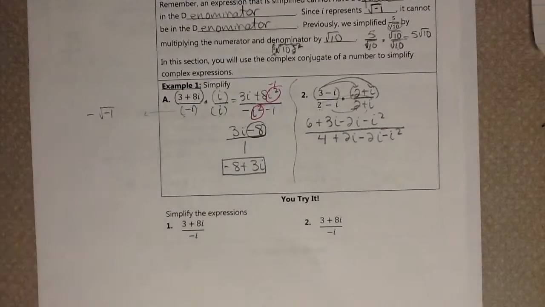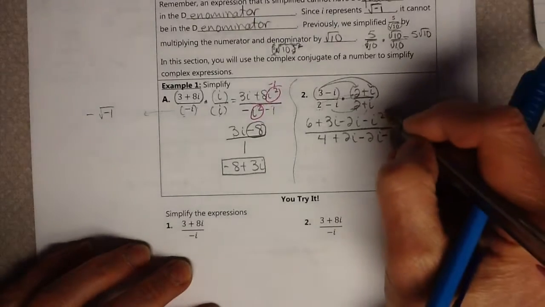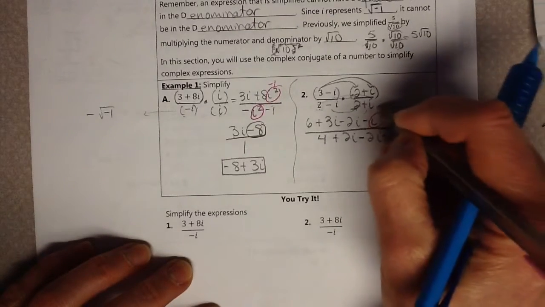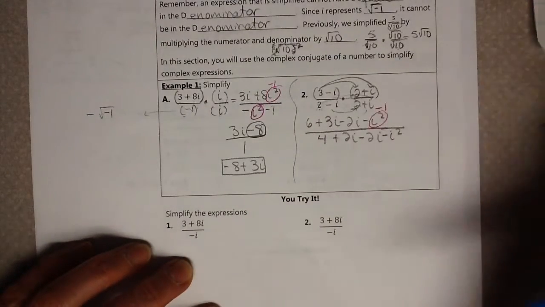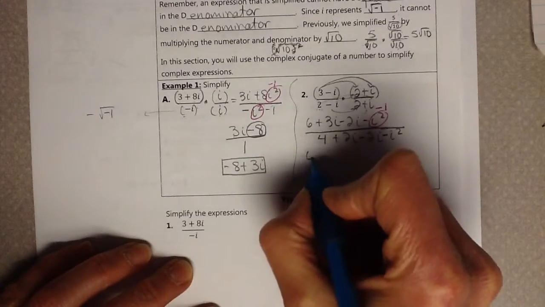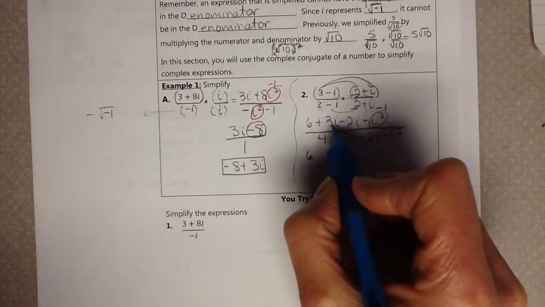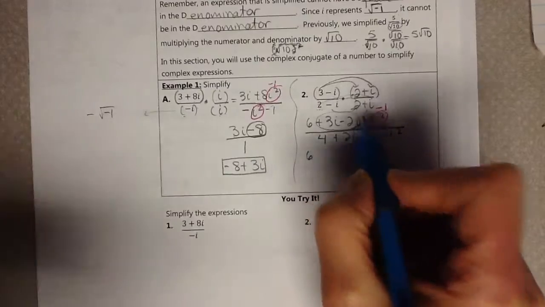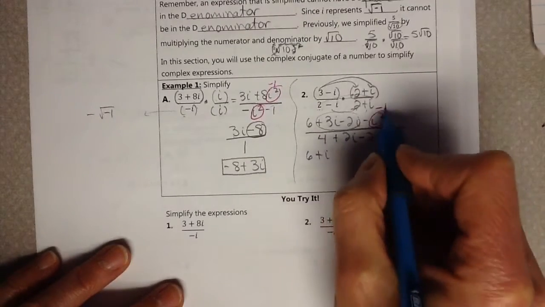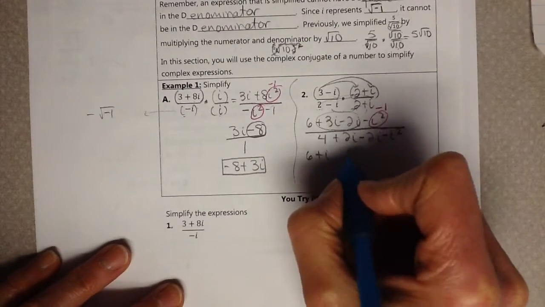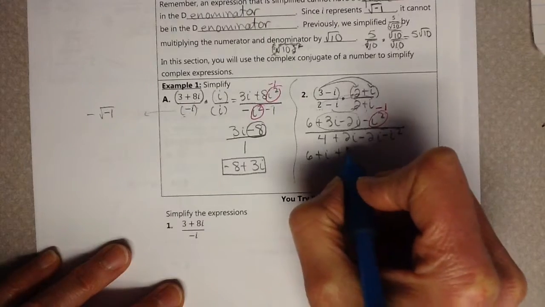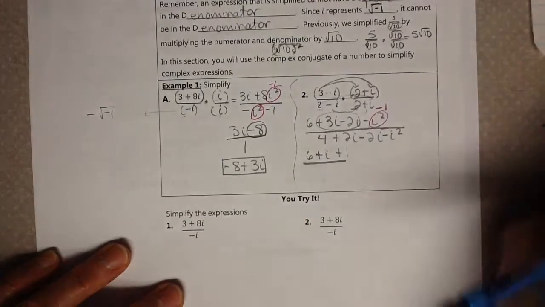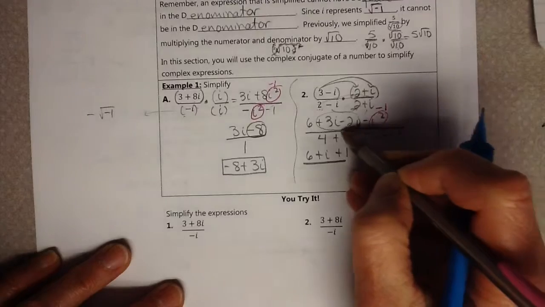All right, now let's go back and we'll simplify the numerator here. i squared changes to negative 1. And I'm just going to write this 6, and then we can combine like terms here. So that's going to be plus i, and that's going to just be plus 1 over. Now this is what happens when you multiply by the conjugate.